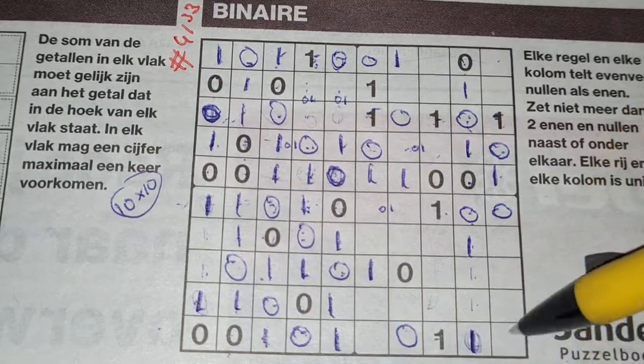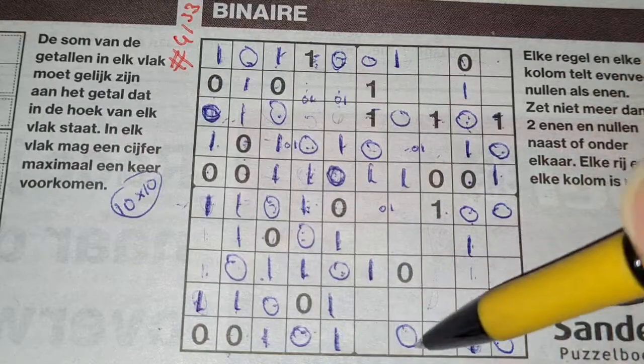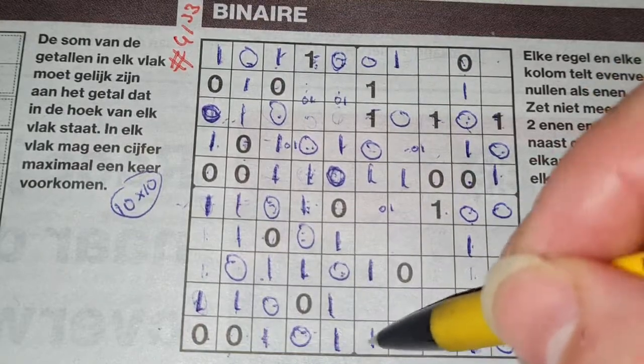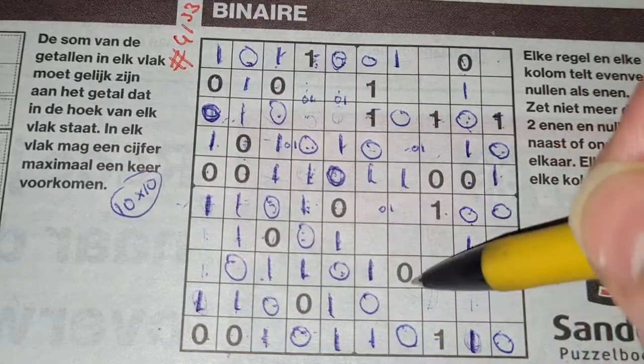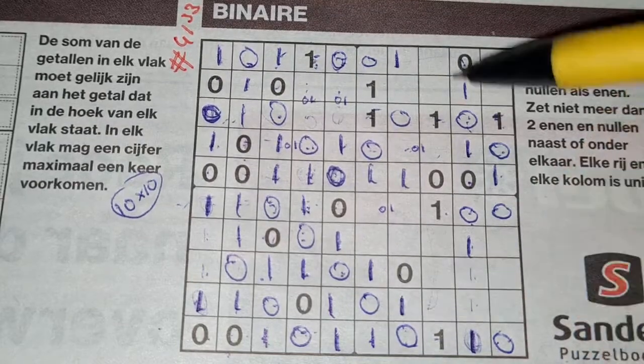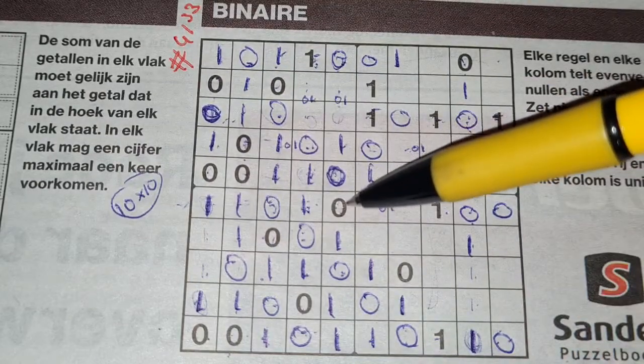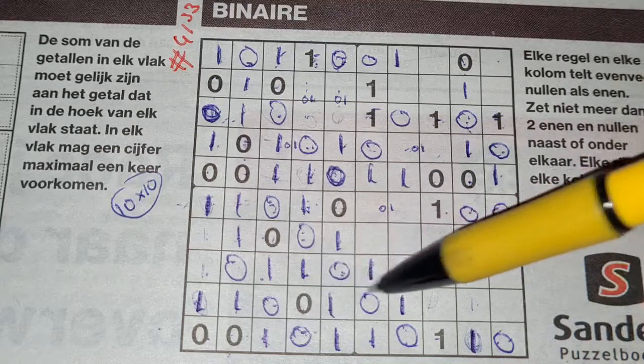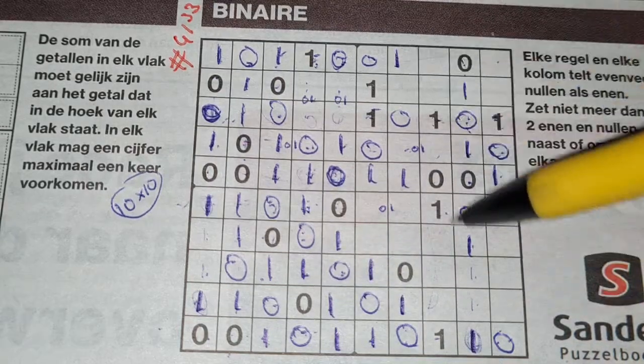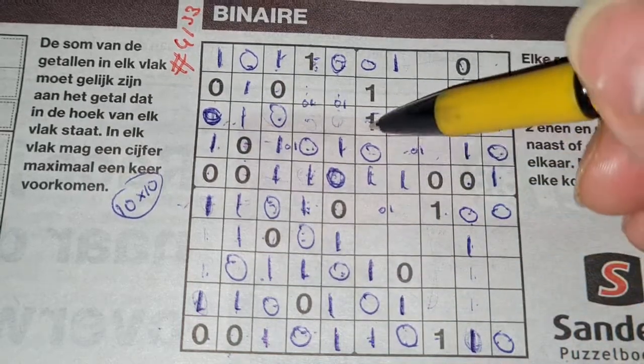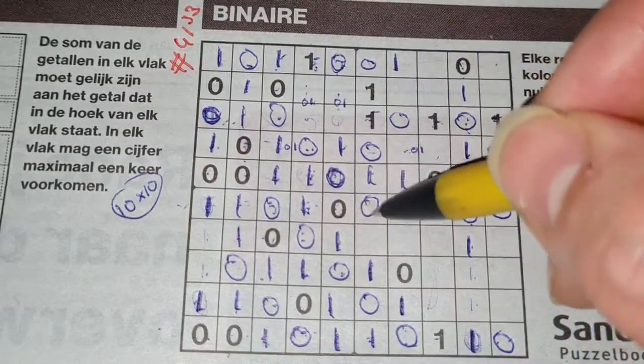Double 1. Here no, there no. 1, 2, 3, 4, 5 O's. So the rest are ones. Between the ones comes an O. Between the O's comes a 1. 1, 2, 3, 4. 1, 2, 3, 4, 5 ones. So the rest are O's.